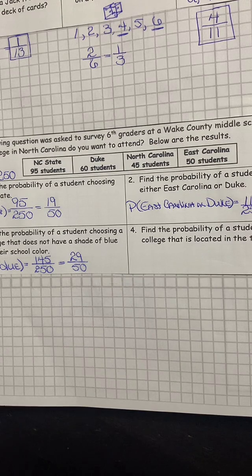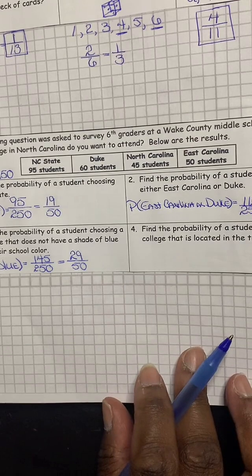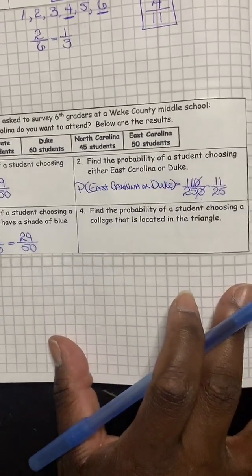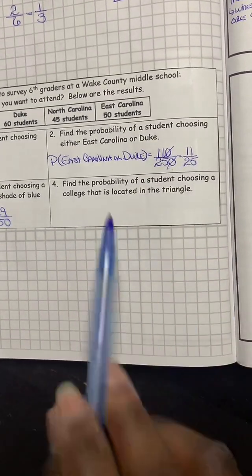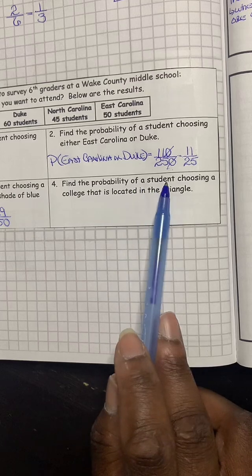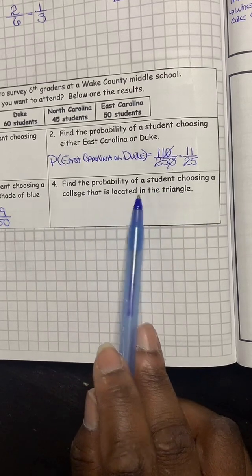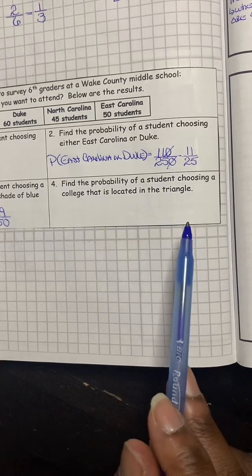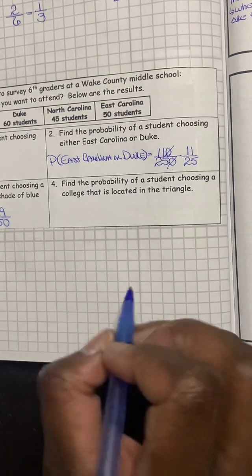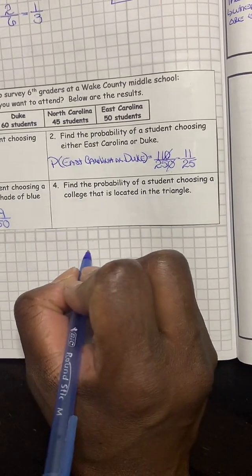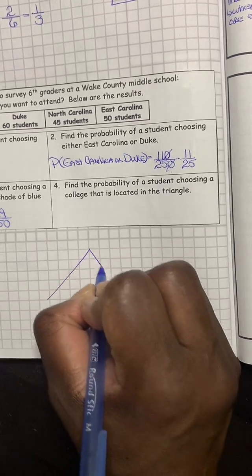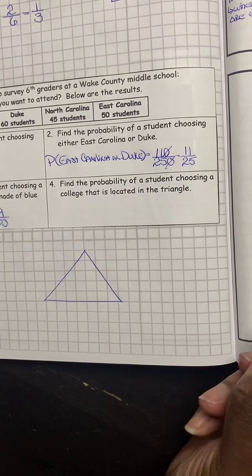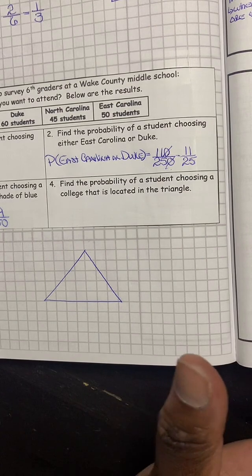All right. And the last one, it's going to be a doozy. And I definitely am going to help you out with this one. Find the probability of a student choosing a college that is located in the triangle. And you're like, what? What triangle? Where's the triangle? So there is a bunch of schools that is, I think I'm going to do this right, I'm not sure, a fair distance away from each other. And I might screw this up, and if I do, go ahead and correct me.